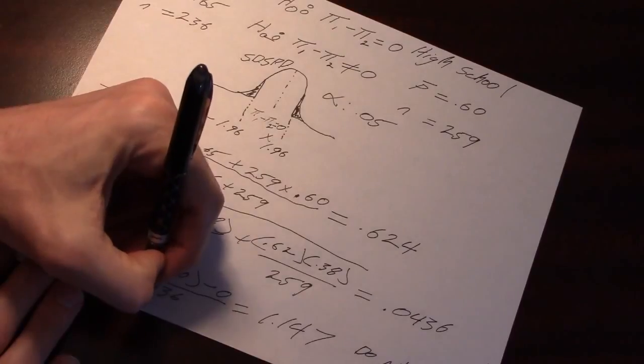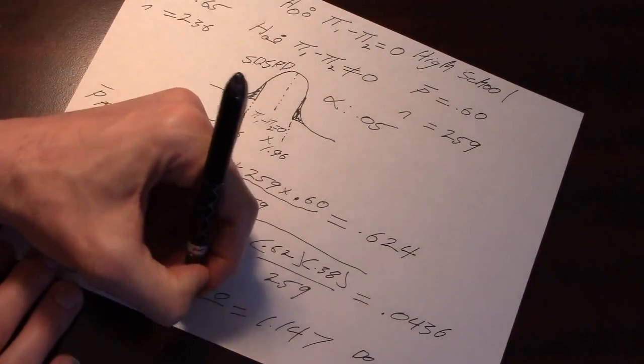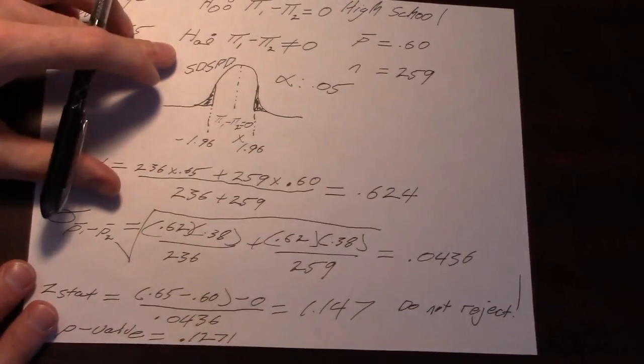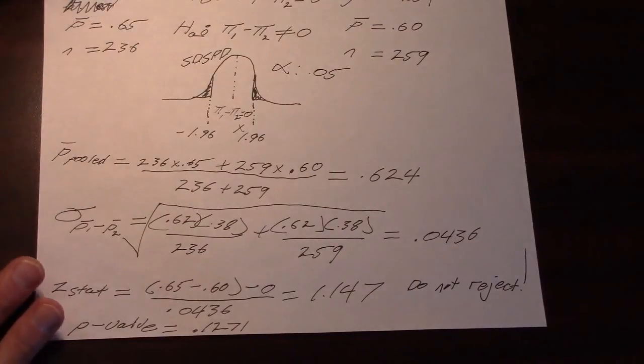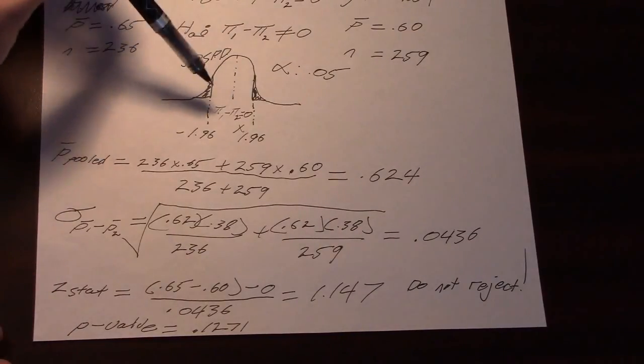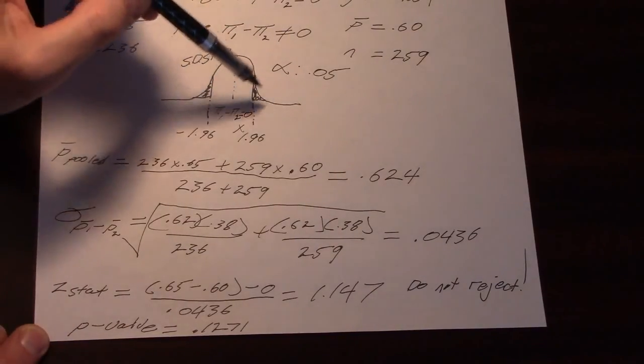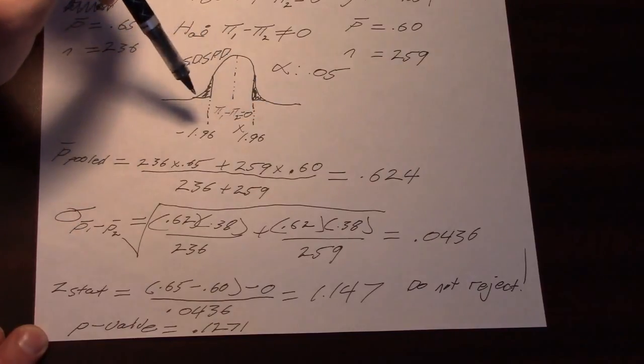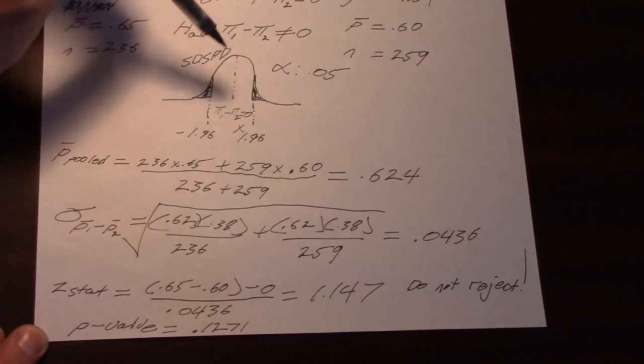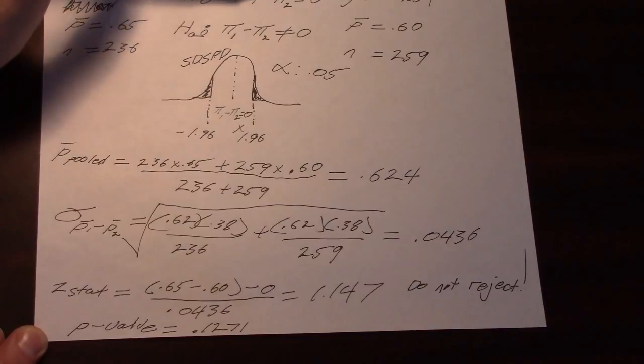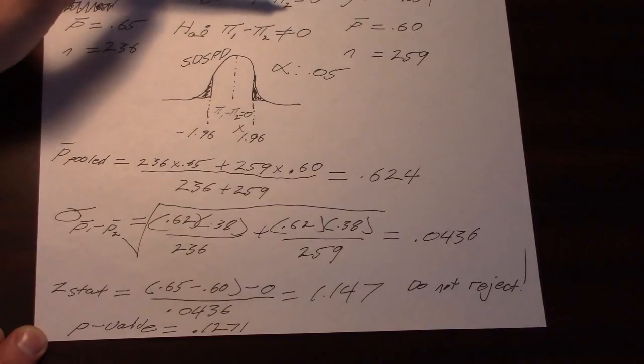P-value equals 0.1271. Now, this is a two-tailed test. There was an equal probability of getting a really high number and a low number, because all we were saying is that this difference is not 0.